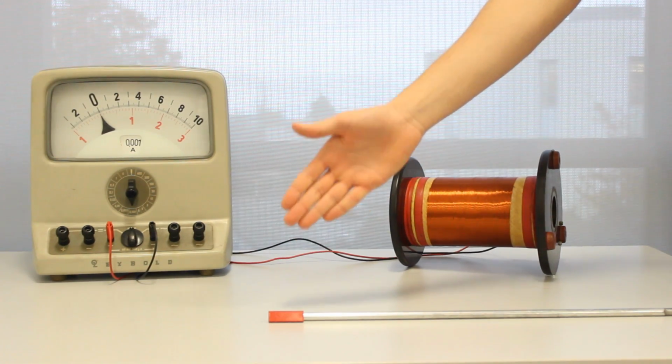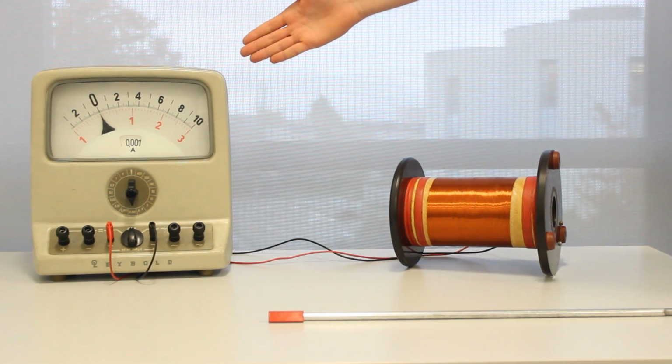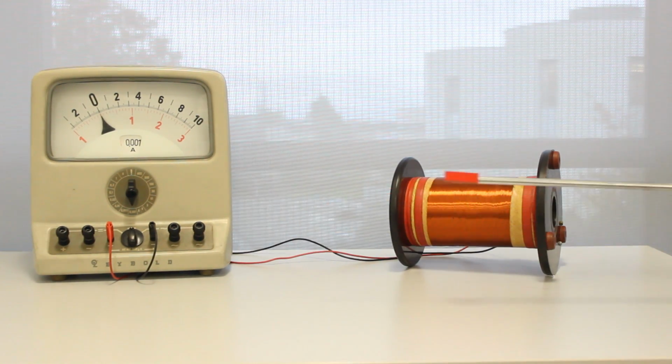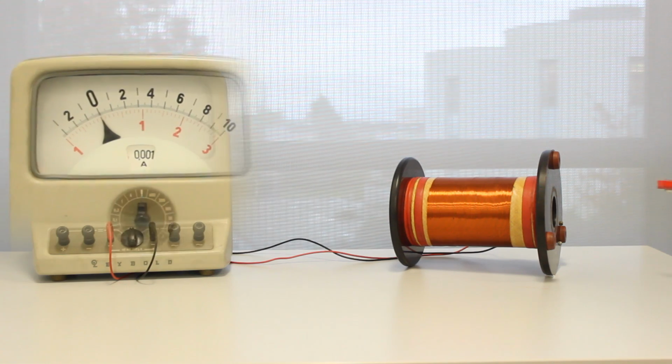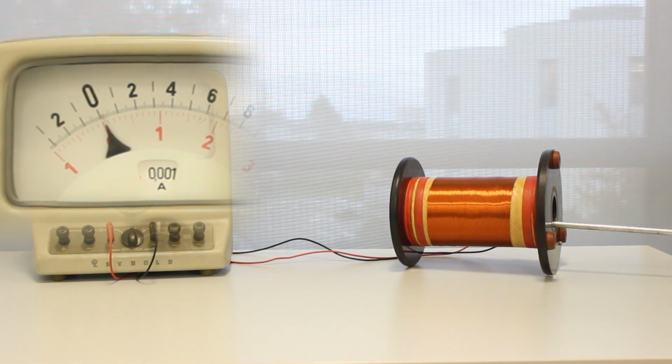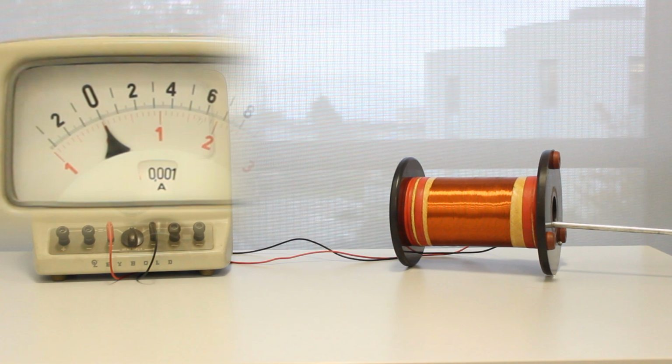Here we have a bar magnet and a coil of wire connected to an ammeter. Firstly, let's prove that a current is actually induced in the coil by passing a magnet through it. We can see that by passing the magnet into the coil, the needle on the ammeter deflected to the right, indicating that a current flowed through the coil in one direction. While the magnet is stationary inside the coil, the needle does not deflect in either direction, meaning that there is no induced current.